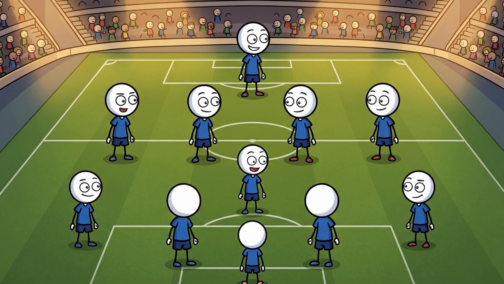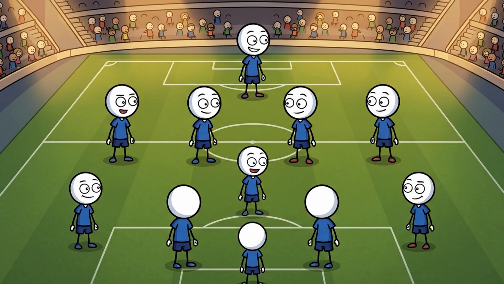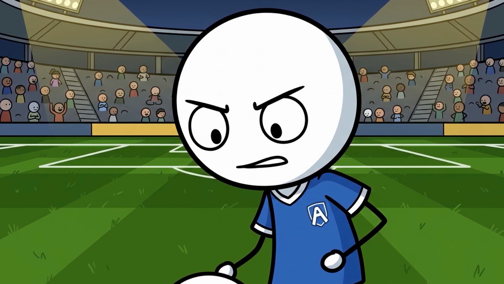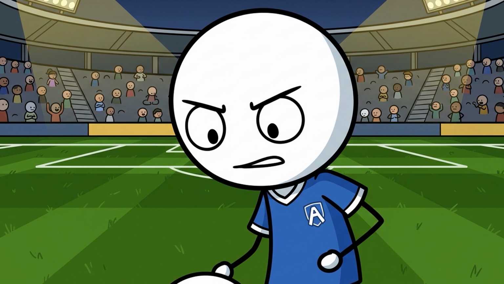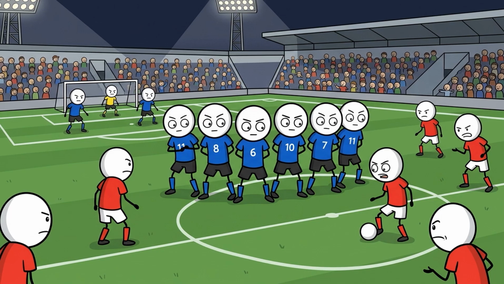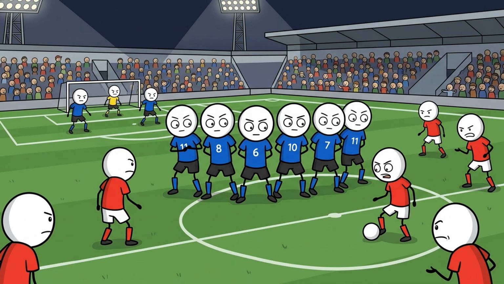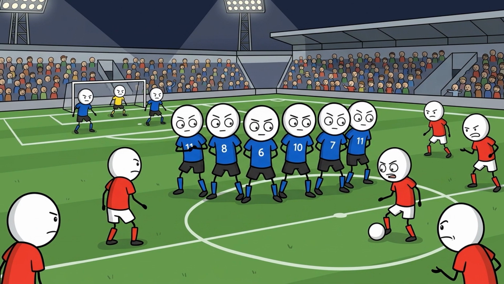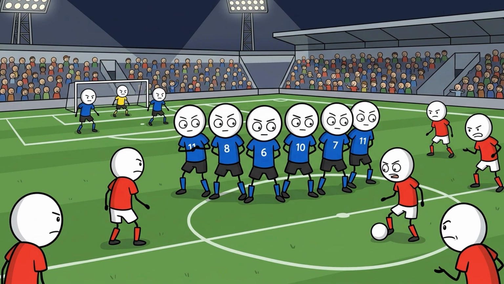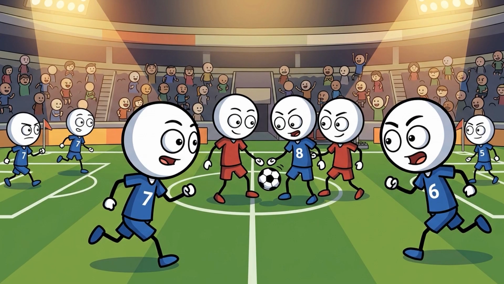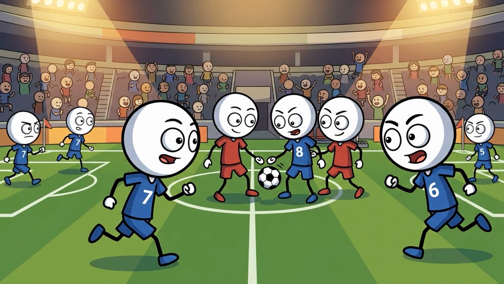4-1-4-1. The 4-1-4-1 is a compact and disciplined system. It has 4 defenders, 1 holding midfielder, 4 midfielders ahead, and 1 striker. The holding midfielder is the key piece. They sit in front of the defense, block passing lanes, and stop opponents from attacking through the middle. When defending, the midfield 4 can drop deeper, creating a very solid shape. This makes the team difficult to break down because there are bodies everywhere in midfield.